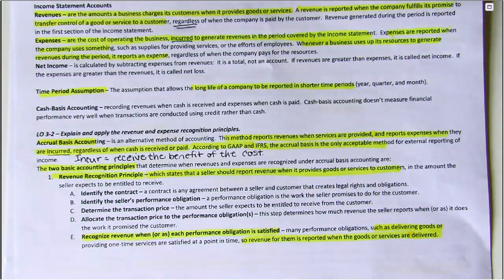Okay, let's first take a look at the revenue recognition principle. This principle basically tells you when a seller should report a revenue, and that is when the performance obligation is satisfied, when the goods or services are delivered.